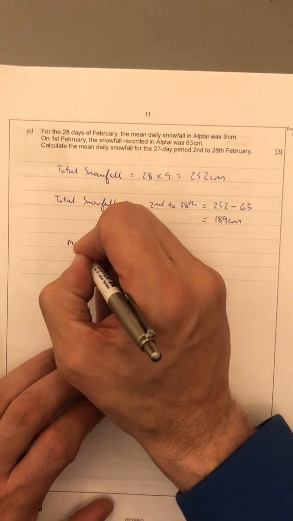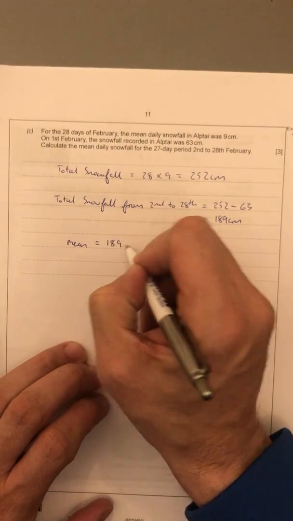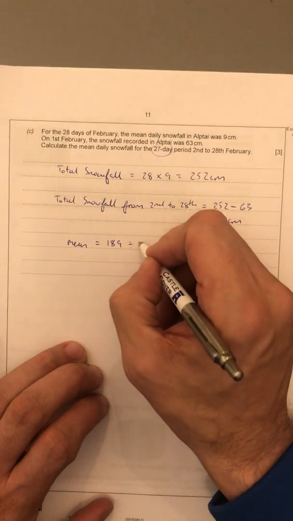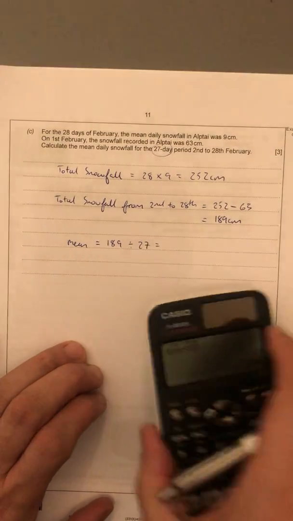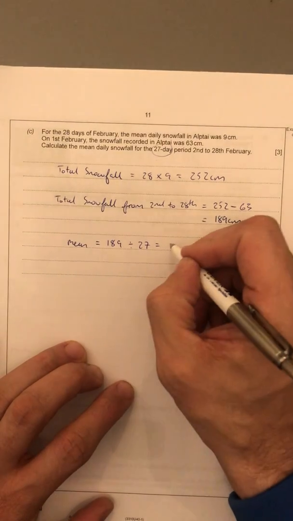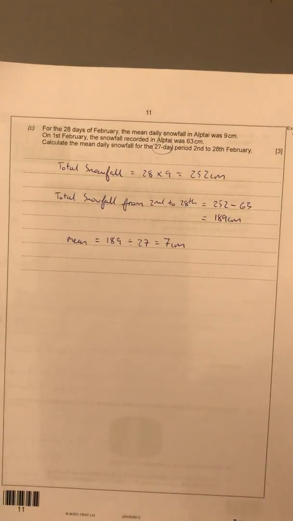So to work out the mean, it is the total snowfall, which we just worked out to be 189, divided by the number of days. So that's now going to be a 27-day period. So we divide by 27, and if I work that out, that gives me an answer of 7 centimetres. And that's your questions 1 to 6.